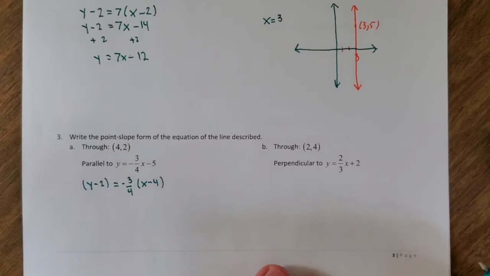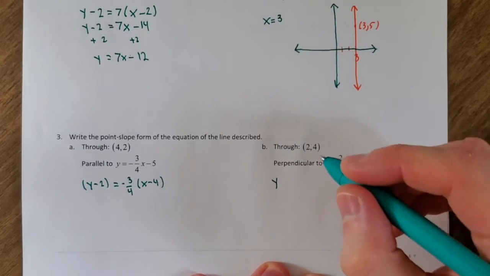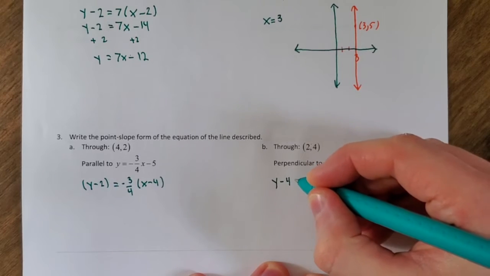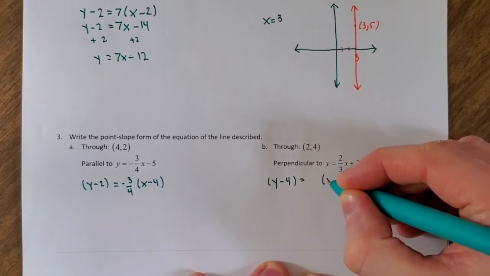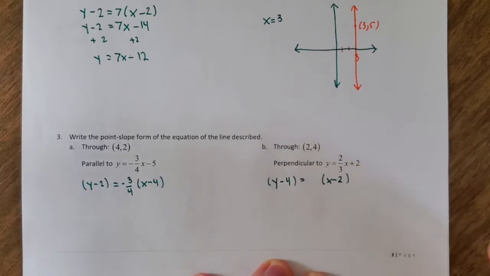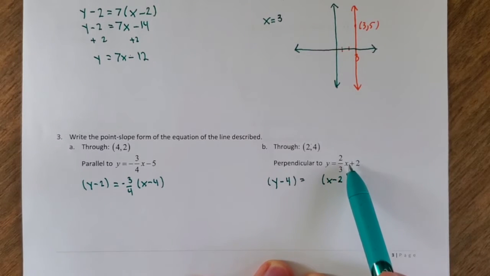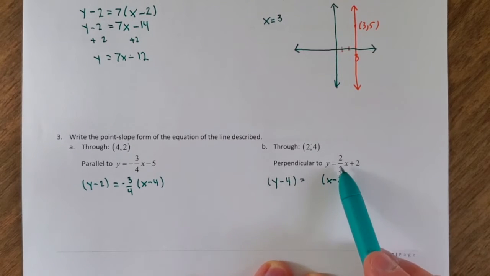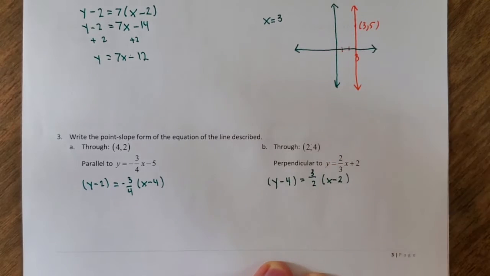Now for letter B, we've got the same idea where our point is 2, 4 this time, so let's write y minus 4 is equal to, I'm going to leave the slope blank again, then we'll get x minus 2. Now this time we're told our line is perpendicular to this given line of 2/3 x plus 2. So if it's perpendicular, that means the slope of our line is going to be the opposite reciprocal of this slope. So the reciprocal of 2/3 is 3/2, and we are going to multiply that by -1.